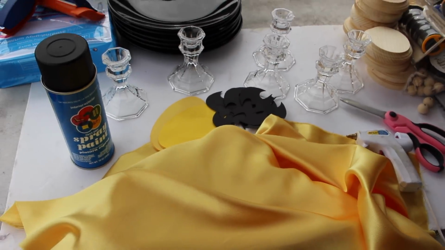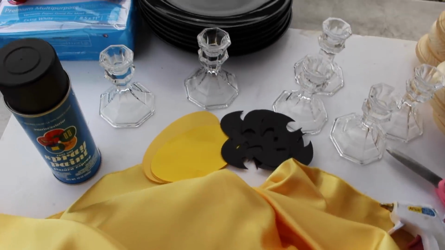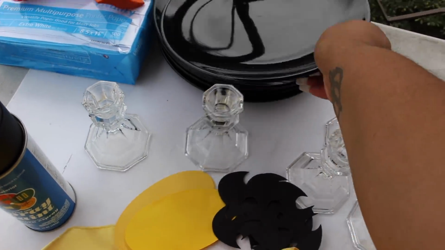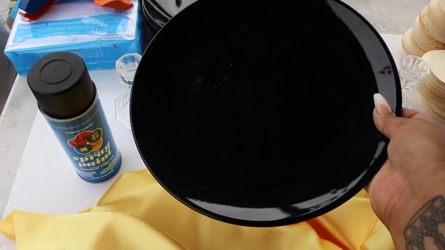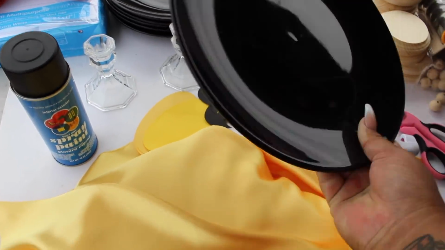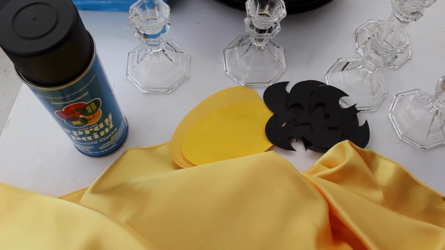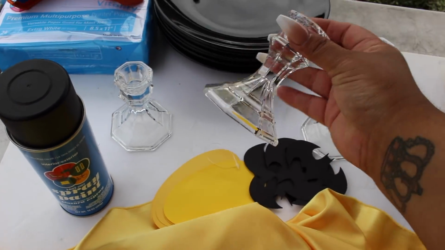So now we are going to work on some treat stands. What you're going to need are some plates. I got these black ones at the Dollar Tree. I wanted black so it could go with the theme. You're gonna need my daughter.